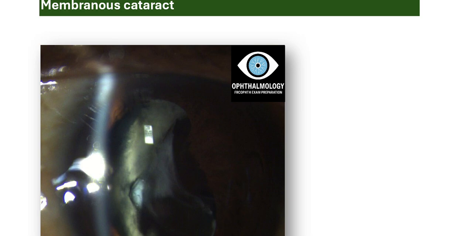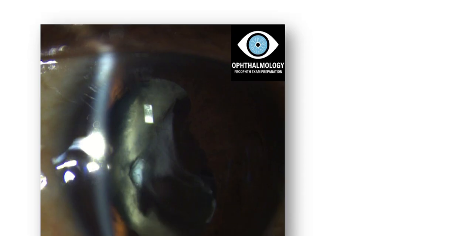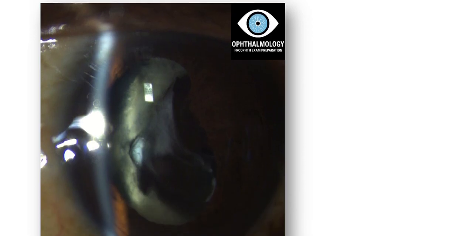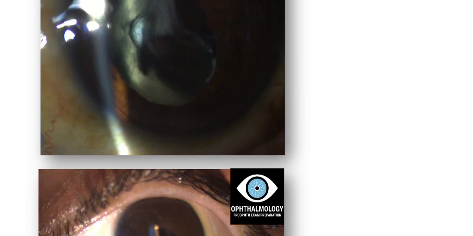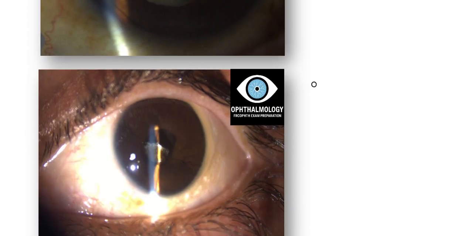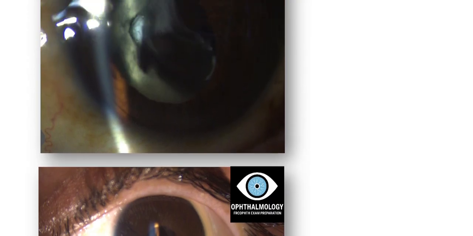is membranous cataract. This cataract happens when there is resorption of the lens material and fibrosis of the anterior and posterior capsules. These are two different patients, and both patients were adults actually, above 30.